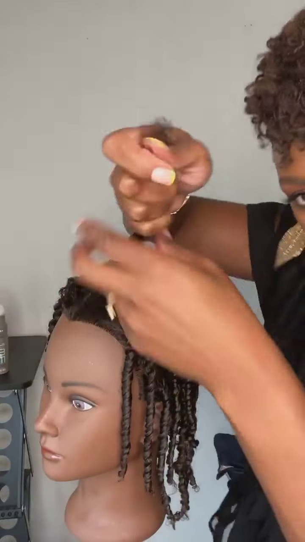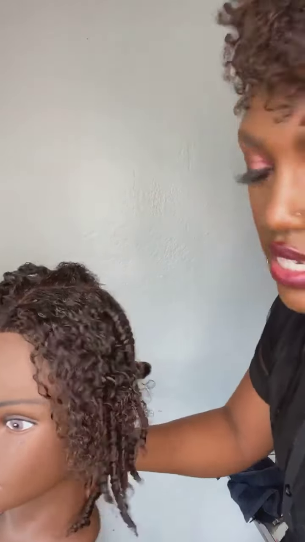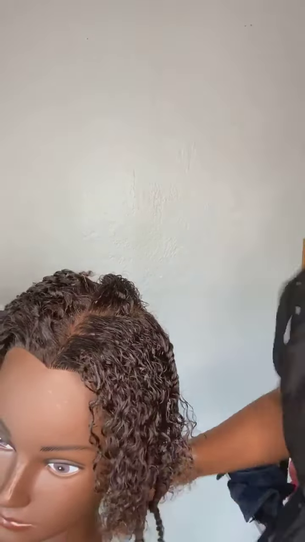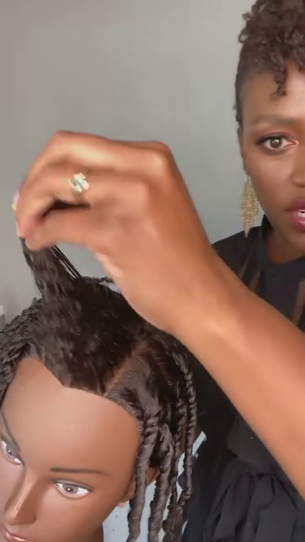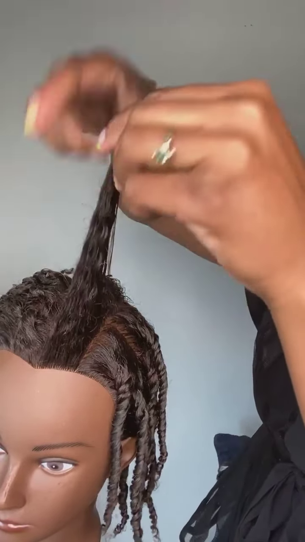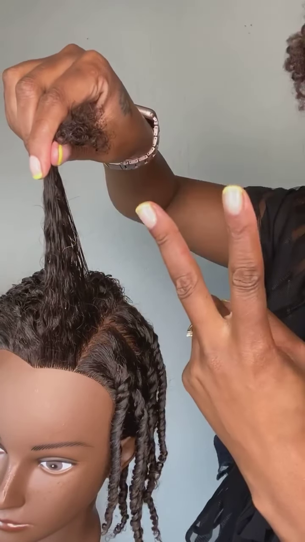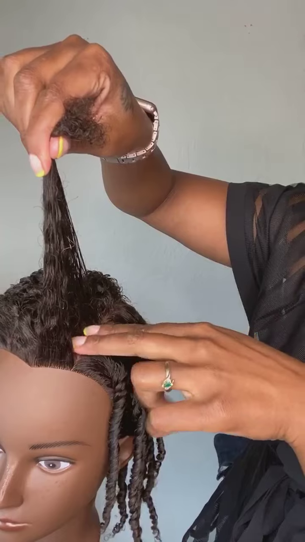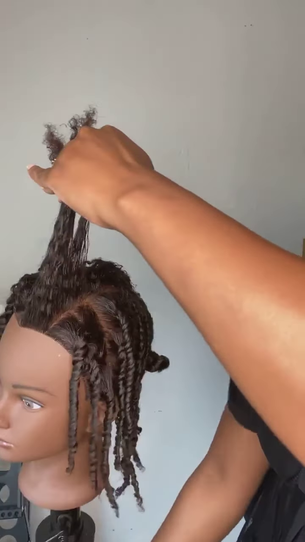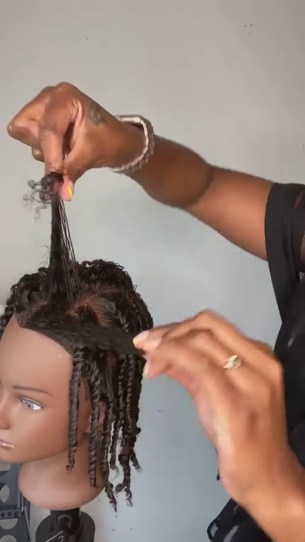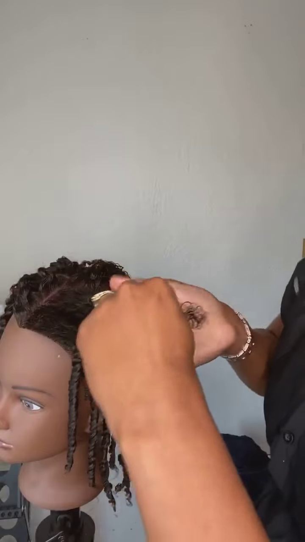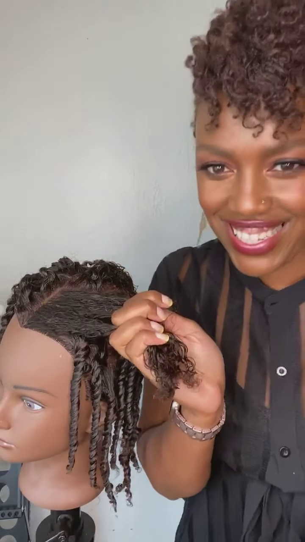All right, so this one's a little bit more complicated, so I'm gonna take this nice and slow, but once you see these results, oh my goodness. Okay, so a bigger section, you're gonna split this into 3. So I like to take 2 fingers here, slide them into the base, so then now we have 3 equal sections. Everybody see that? Okay, so there's 2 ways of doing this.